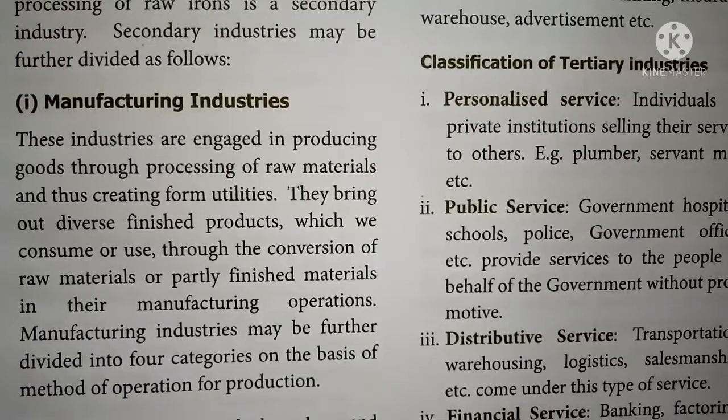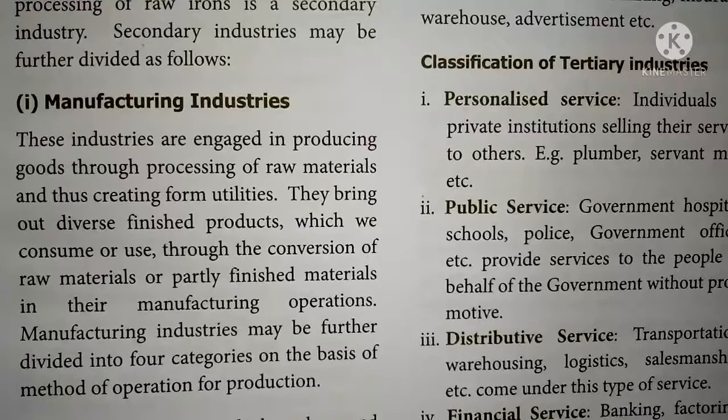Raw material is the input in manufacturing industries, and finished products are produced. They bring out diverse finished products which we consume or use through the conversion of raw materials or partly finished materials in their manufacturing operations.